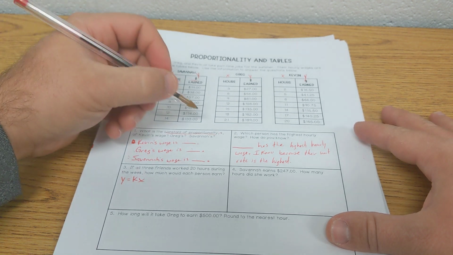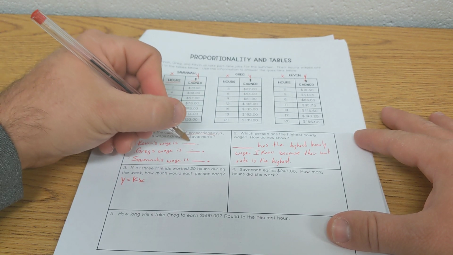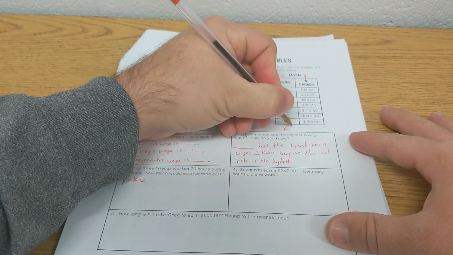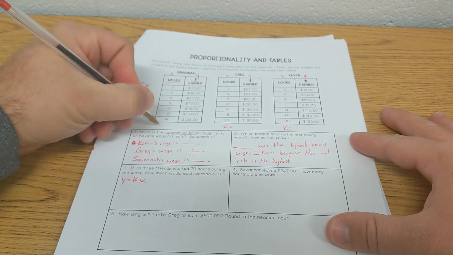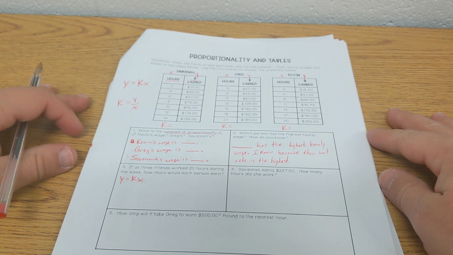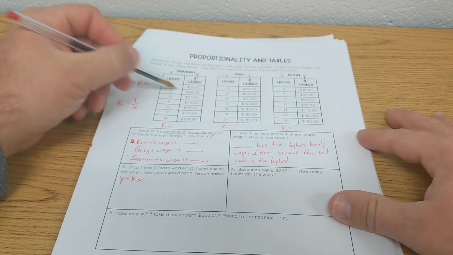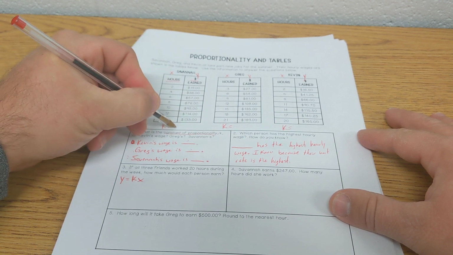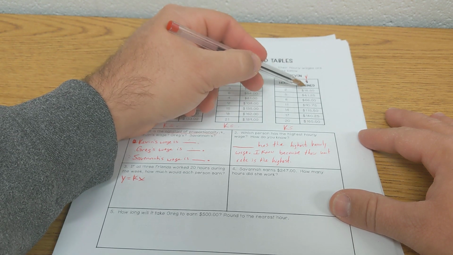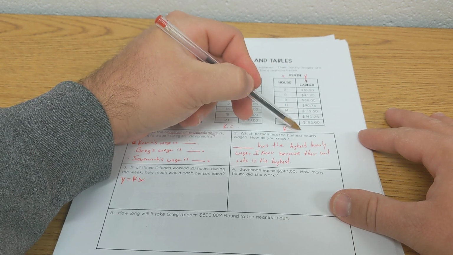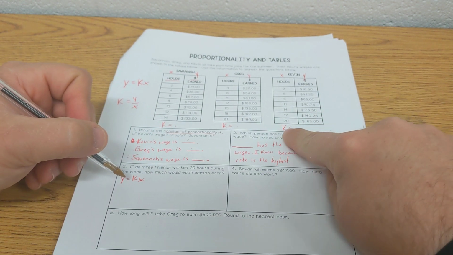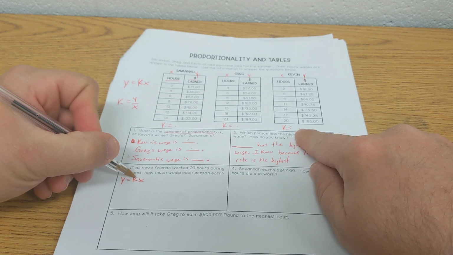Whatever you answered right here for Kevin is what you're going to put in for K. So I would suggest writing the K under the table. Whatever Savannah's is, y divided by x, put that number here. Greg's, y divided by x, put that number here. Kevin, y divided by x, put that number here. When you do Kevin's, you're just going to take that value that you got, put it in for your k.